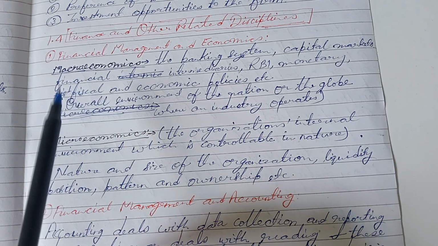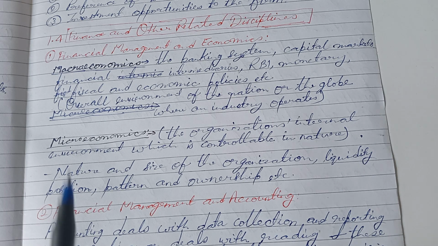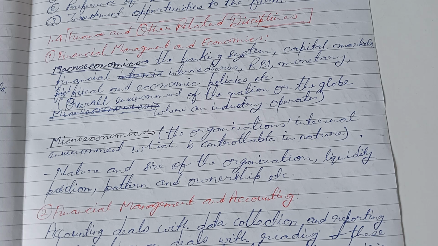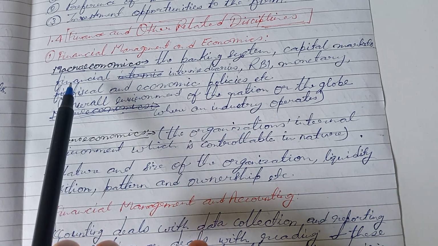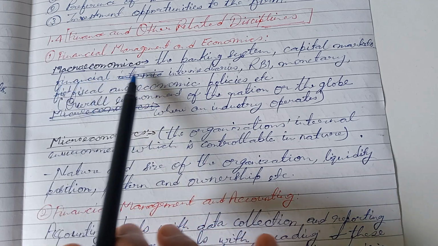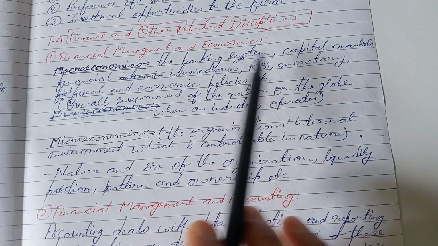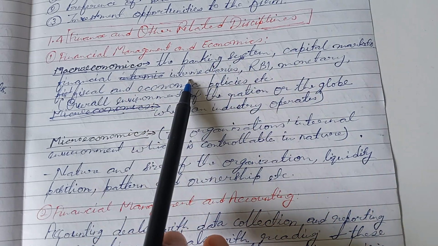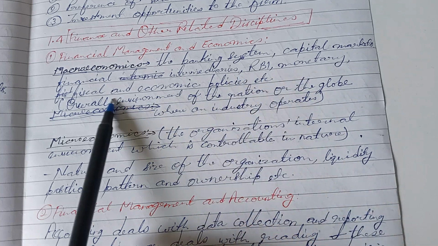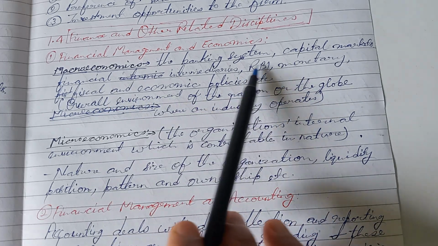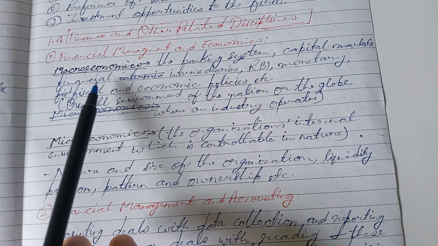Economics can be divided into two parts. Broadly, economics is classified into macroeconomics and microeconomics. We will discuss these two parts, and then establish the relation between economics and financial management. So first, macroeconomics. In macroeconomics we study the banking system, capital markets, financial intermediaries, RBI, monetary, fiscal and economic policies, etc. These things we study under macroeconomics.